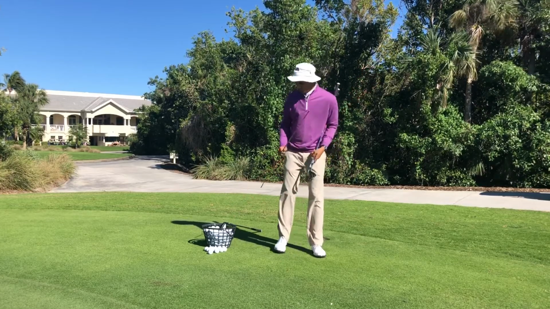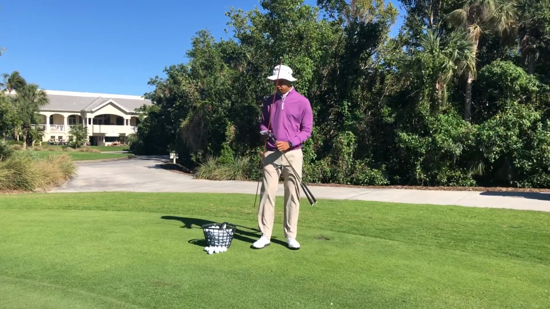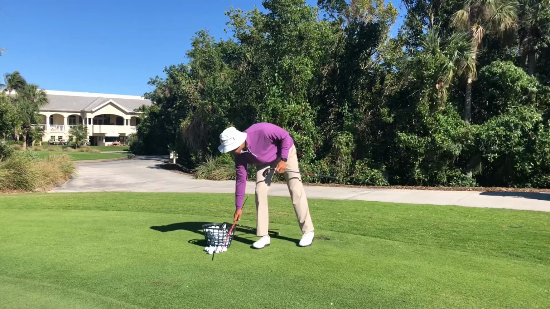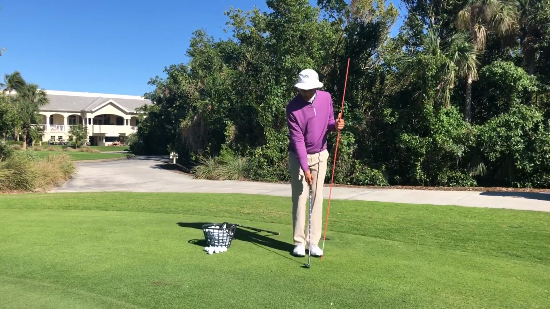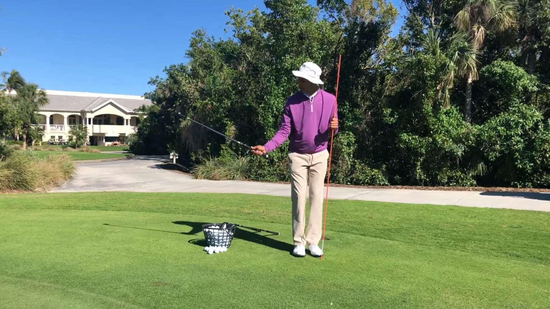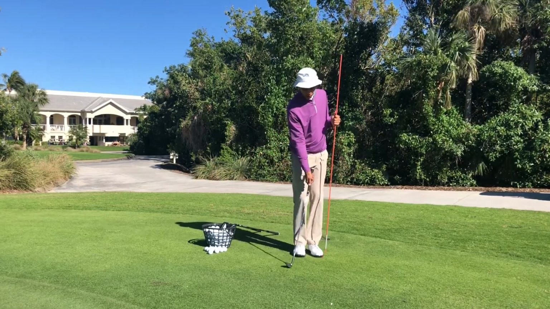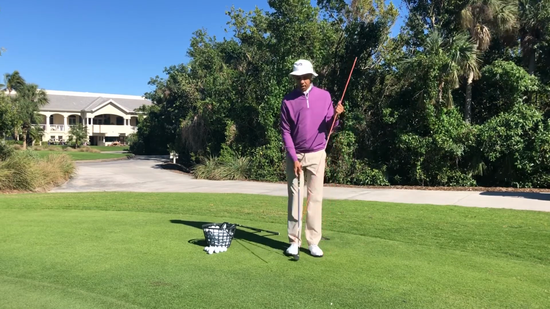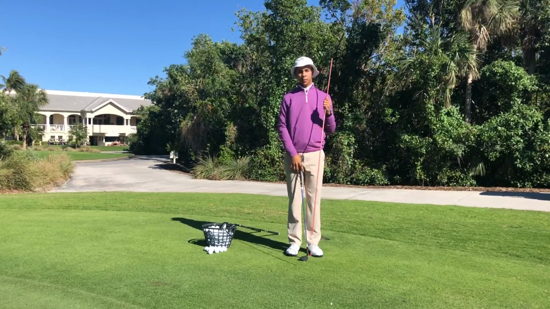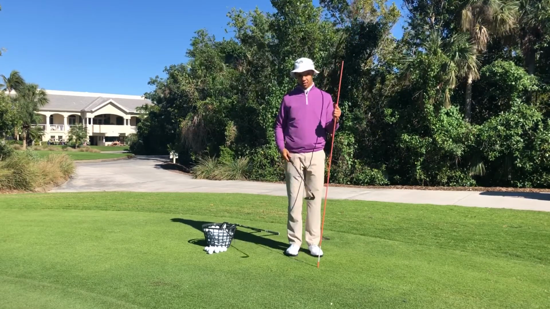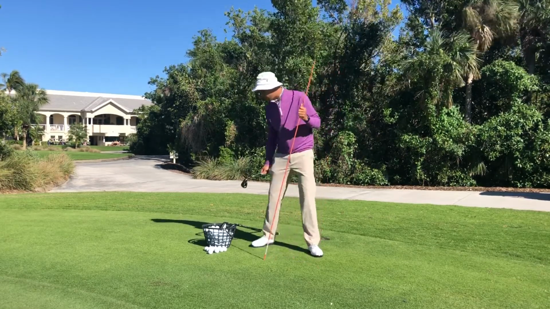We have the opposite end of the spectrum, which I have here, the 56-12, would be a steep angle of attack. That's going to be a player that as they take the club back, it gets very high, comes down very steep into the turf, and then exits very steep. Again, if I were to use my dowel here, you'll see that this angle is a lot steeper. A player like this is going to need more bounce. In this case, I have my 56-12.